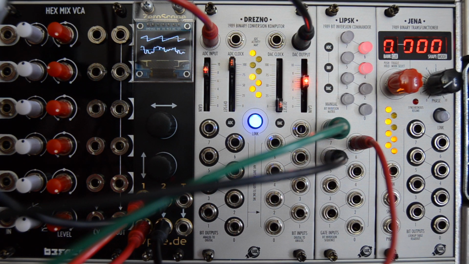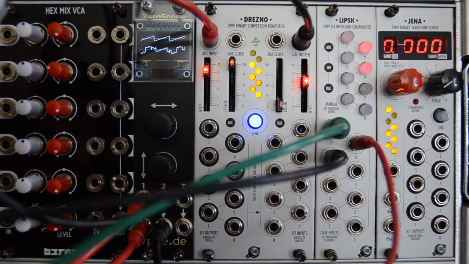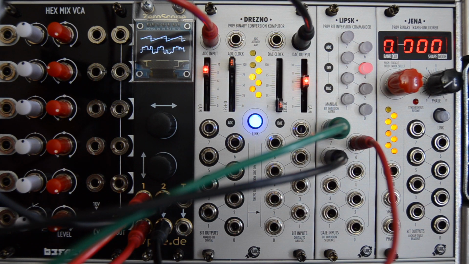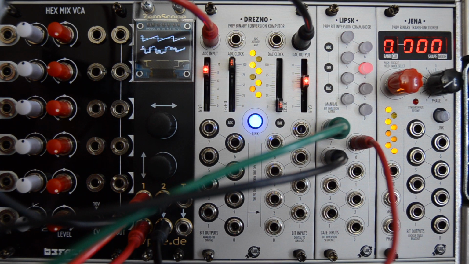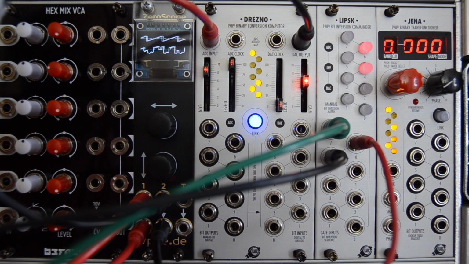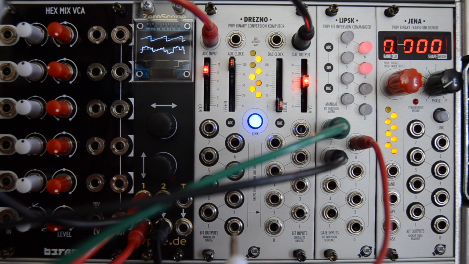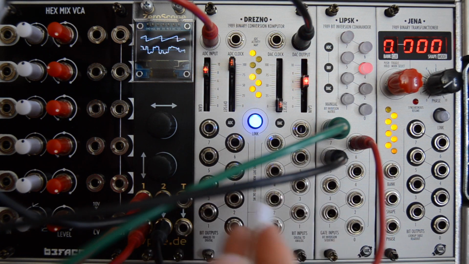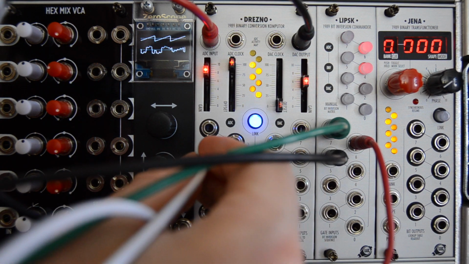Now, if I, for a moment, use an oscillator to actually send into the filter, you can hear how you can create really interesting modulation with DREZNO and LIPSK, without even starting to manually change up bits by using the front panel jacks of DREZNO, which you can of course also do.